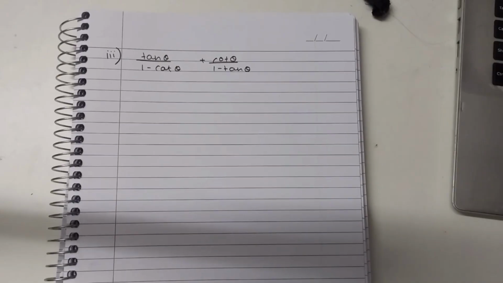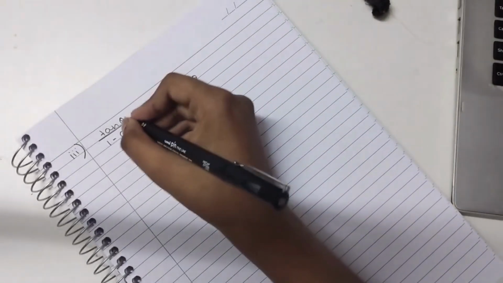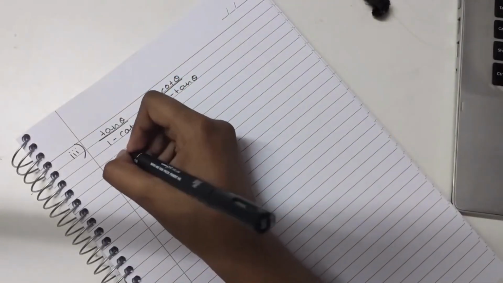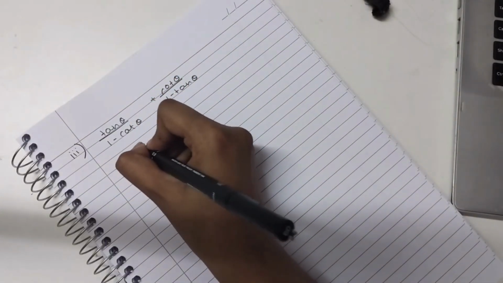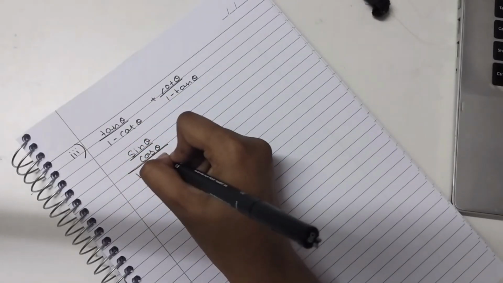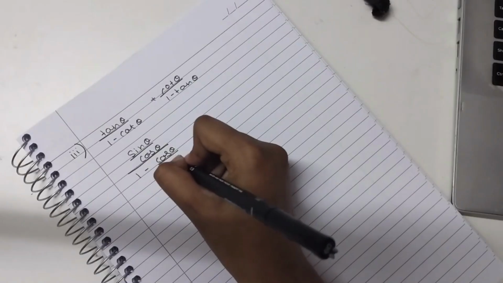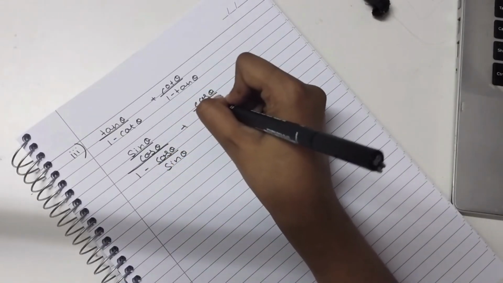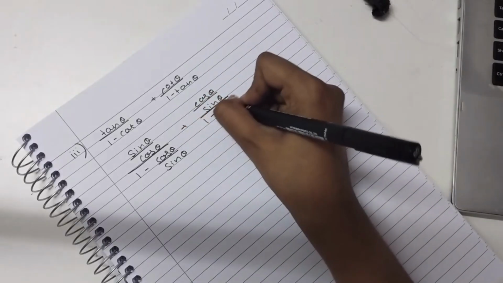In the third question, they're asking us to prove tan theta by (1 minus cot theta) plus cot theta by (1 minus tan theta) is equal to 1 plus secant theta times cosecant theta. So we can represent tan theta and cot theta in terms of sine theta and cos theta. So tan theta can be represented as sine theta by cos theta, whole divided by 1 minus cos theta by sine theta, plus cos theta by sine theta, whole divided by 1 minus sine theta by cos theta.